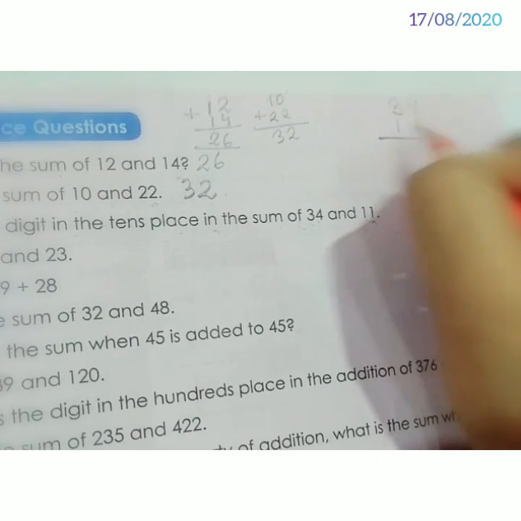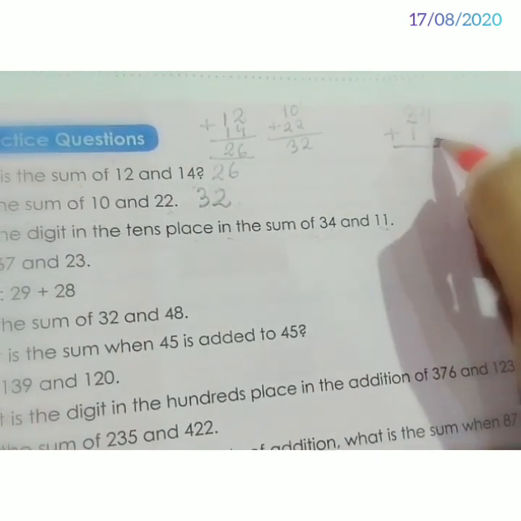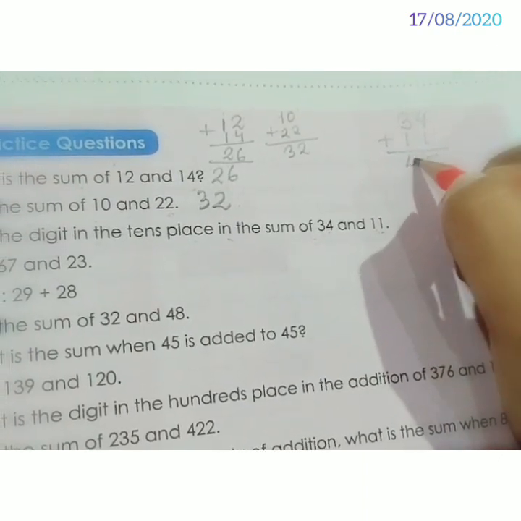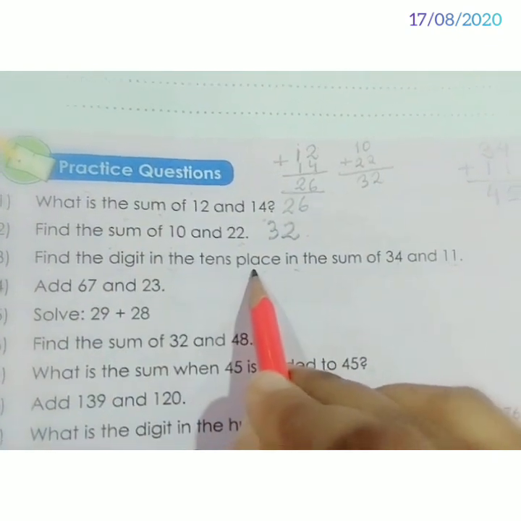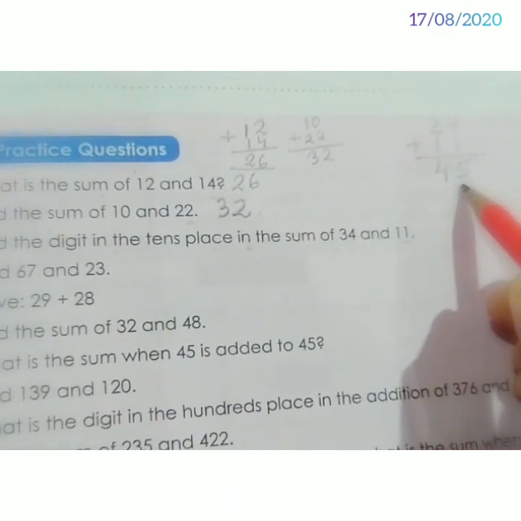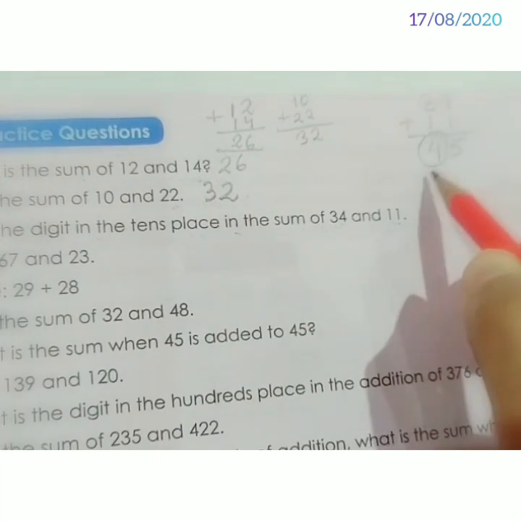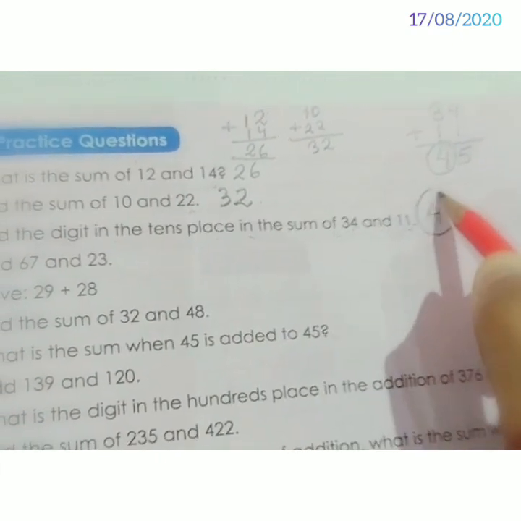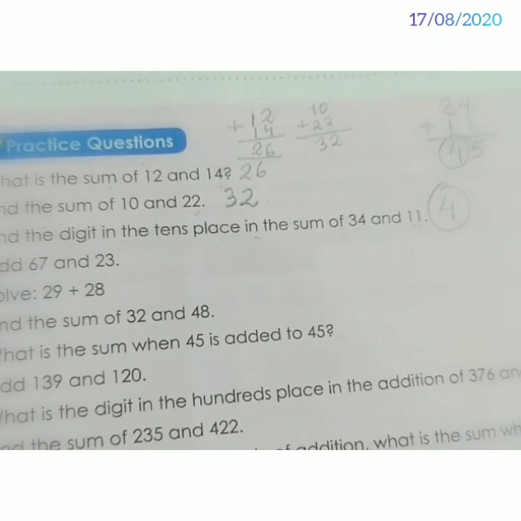So what you will do? You have to add first. So 4 plus 1 is 5. 3 plus 1 is 4, isn't it? And what is the next step? You have to find the digit in the tens place, isn't it? So what is the digit in the tens place? The digit in the tens place is 4. Alright, so the correct answer is 4. The digit in the tens place is 4. Alright, are you clear? I hope all of you are clear.